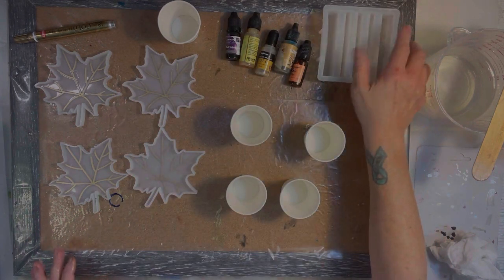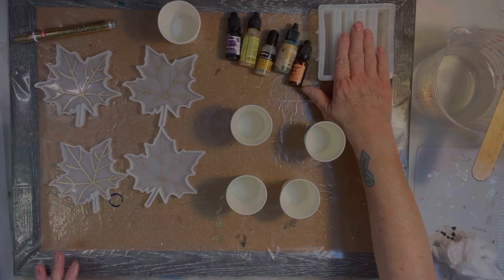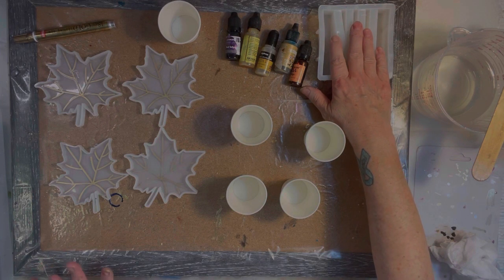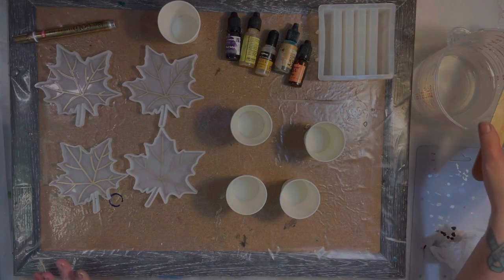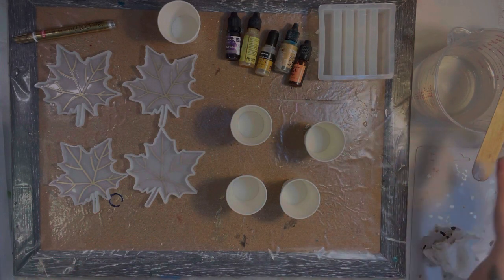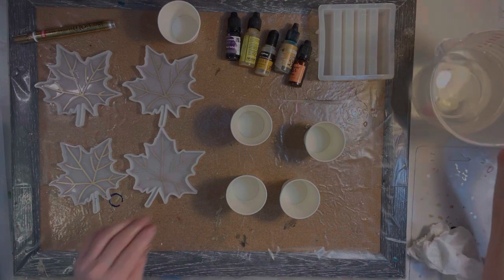And then I figured I'd make a little container or holder for it. I hope this goes with another set of coasters. So I'm pretty sure these will fit in there, but we won't know until we try. My favorite motto. Won't know until you try.